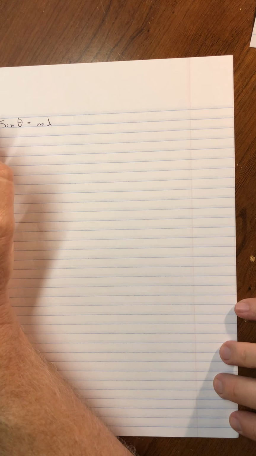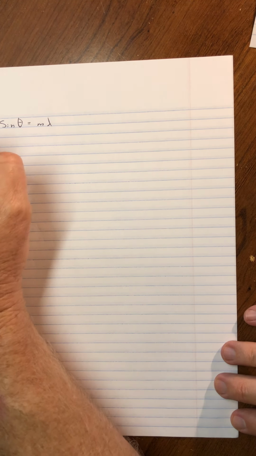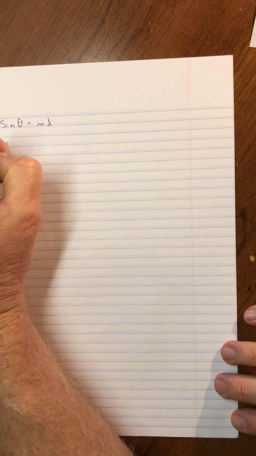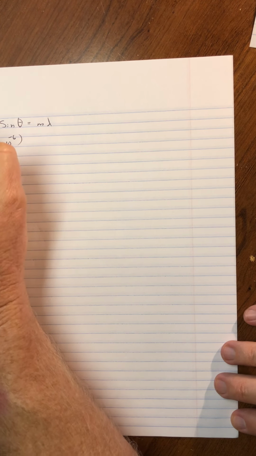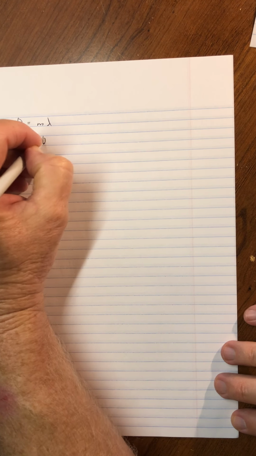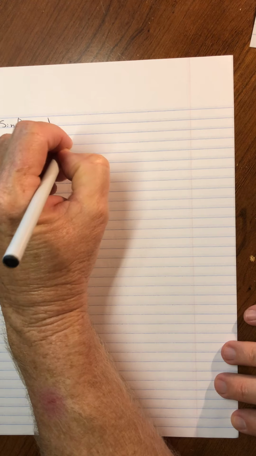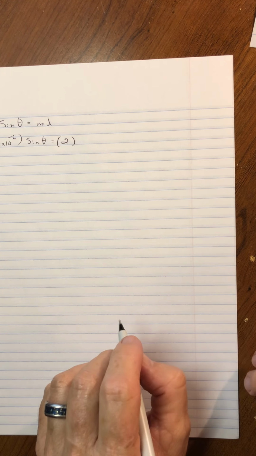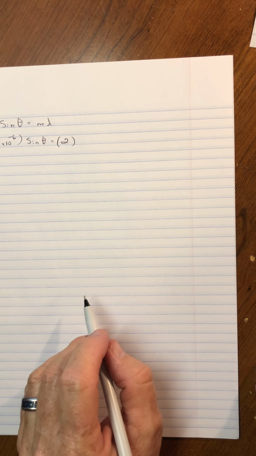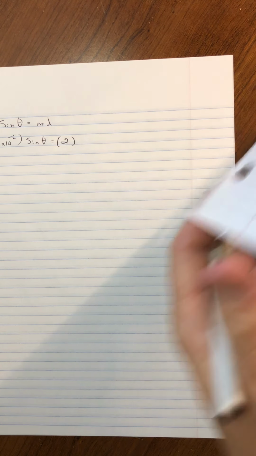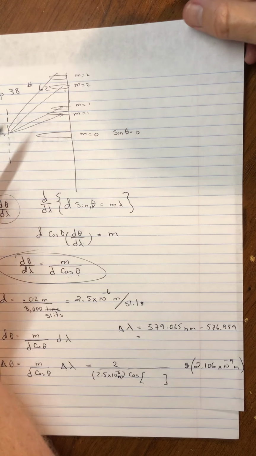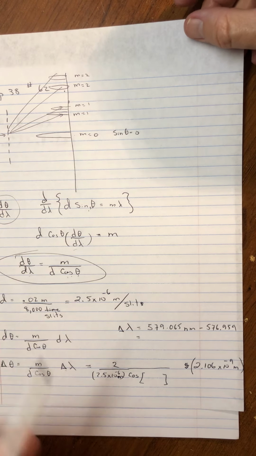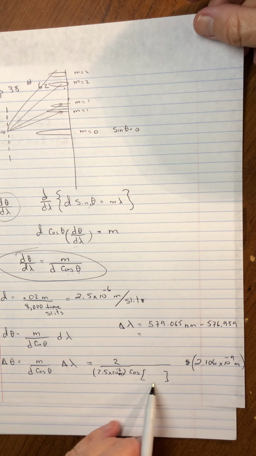So if I just write d sine θ equals m λ, and I use the d that we just got, the 2.54 times 10 to the minus 6, and then I have sine θ. And if we're talking about order 2, then we can put in the wavelength, and technically each of these are at a slightly different angle, but they're nearly the same.